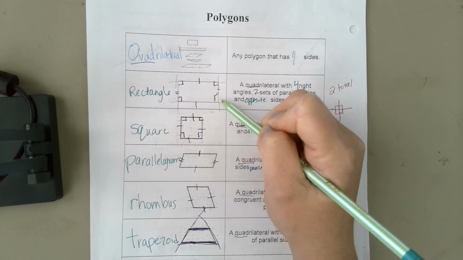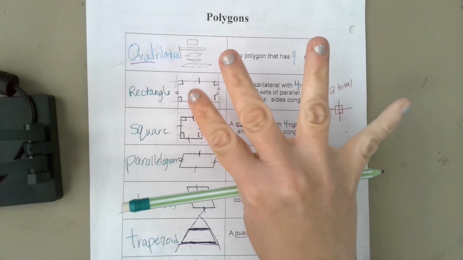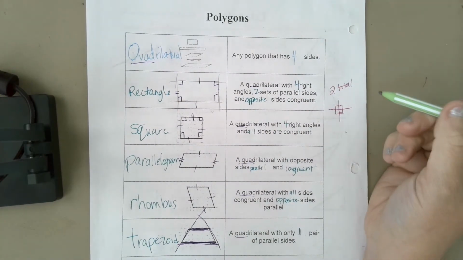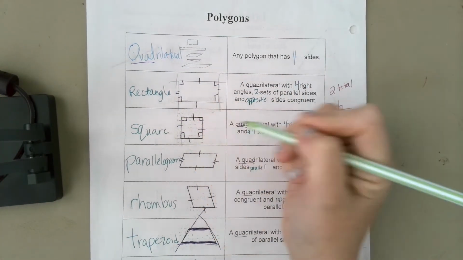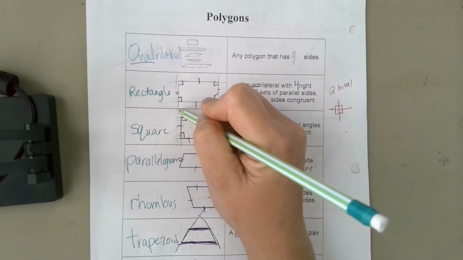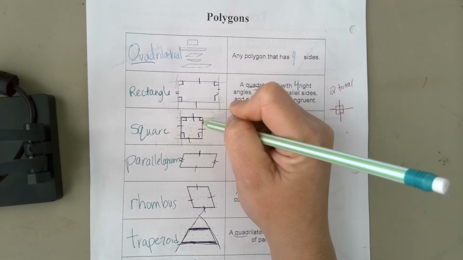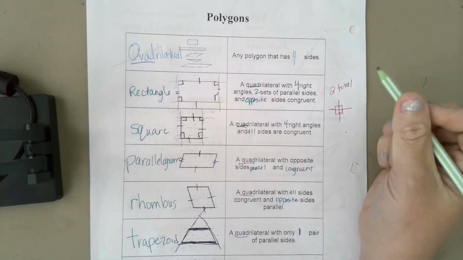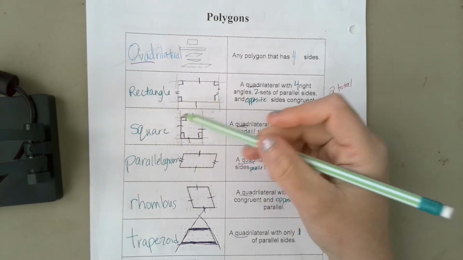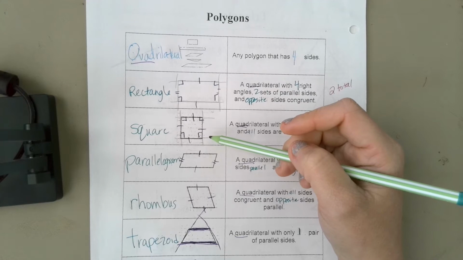But that's 2 pairs because there's a total of 4. So it couldn't be a rectangle. Okay, let's look at square. There's perpendicular. And I'm just extending the lines out of this figure. There's perpendicular. Again, we've got 4 total perpendicular lines, which would be 2 pairs. We're only looking for 1 pair.